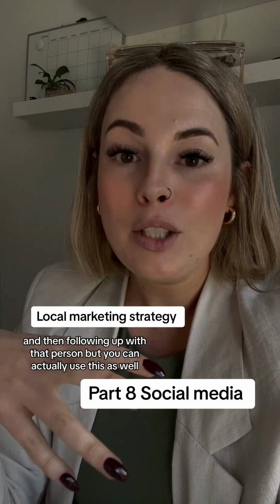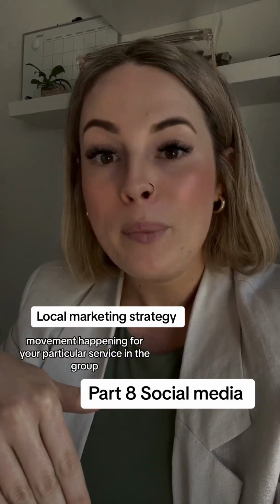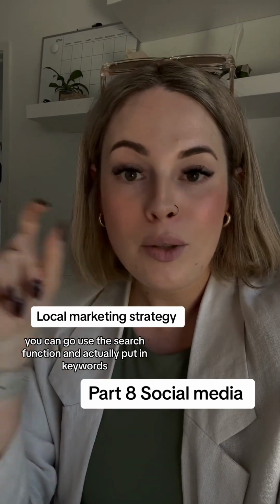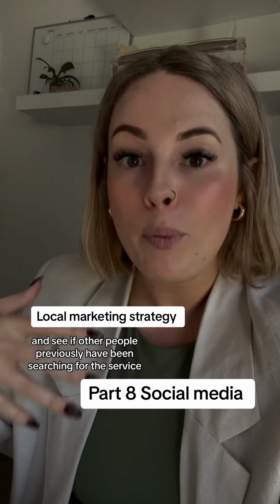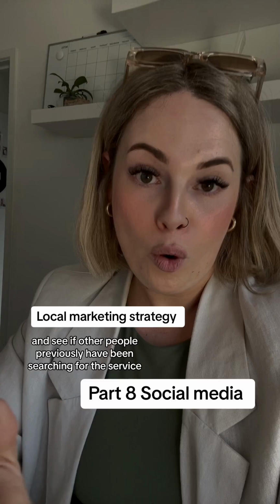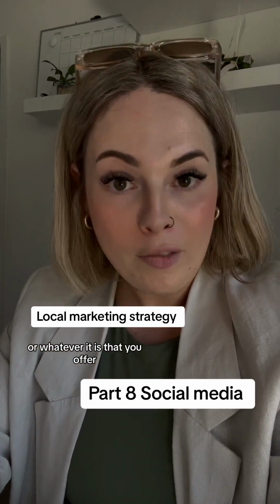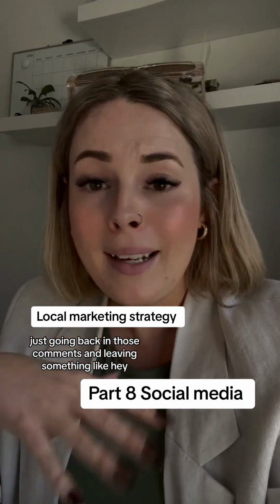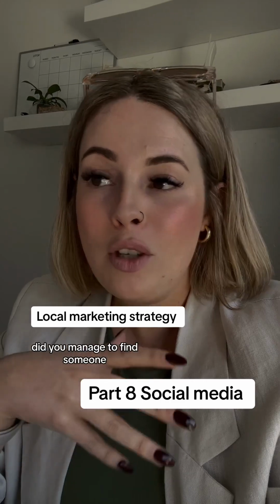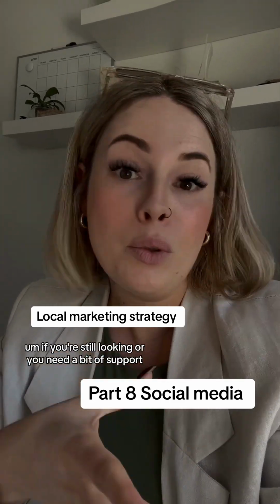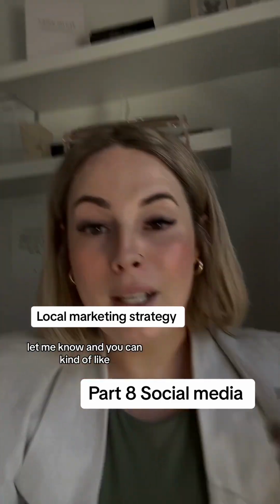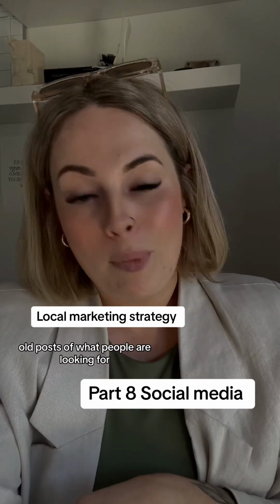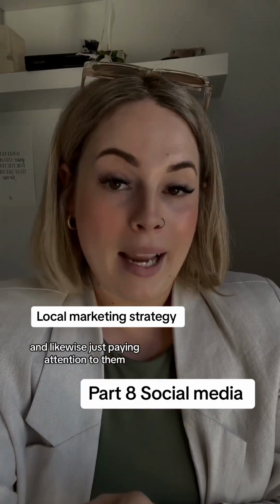But you can actually use this as well. If there's not a lot of movement happening for your particular service in the group, you can go use the search function and actually put in keywords and see if other people previously have been searching for the service or whatever it is that you offer. And there's nothing hurting just going back in those comments and leaving something like, hey, I saw you were looking for a graphic designer. Did you manage to find someone? If you're still looking or you need a bit of support, let me know. And you can reinvigorate some of these dusty Facebook groups by going to find old posts of what people were looking for, and likewise just paying attention to them.